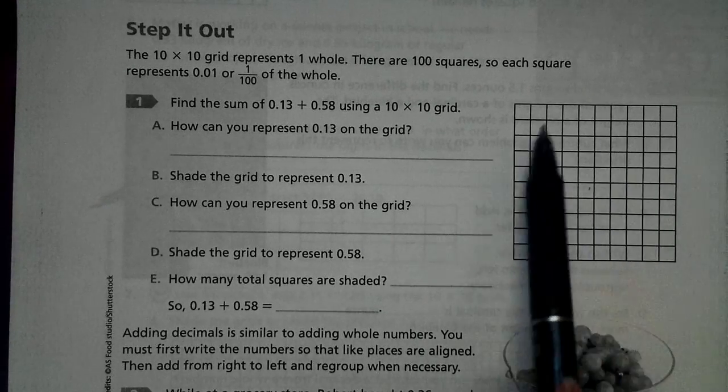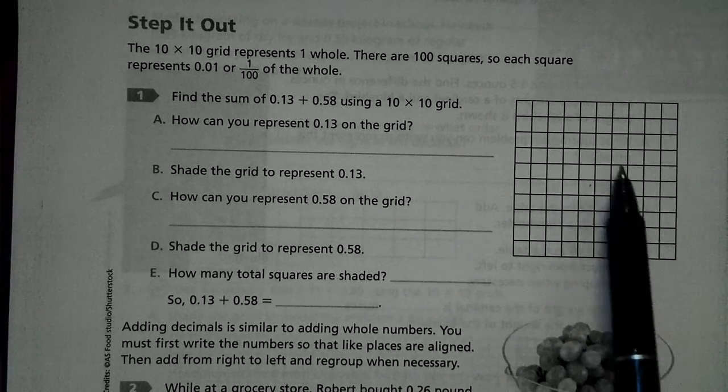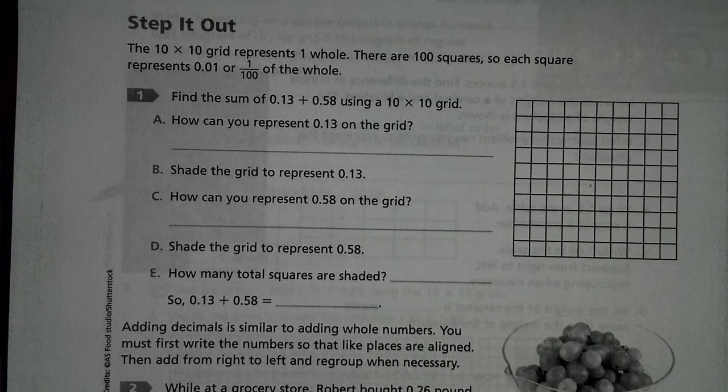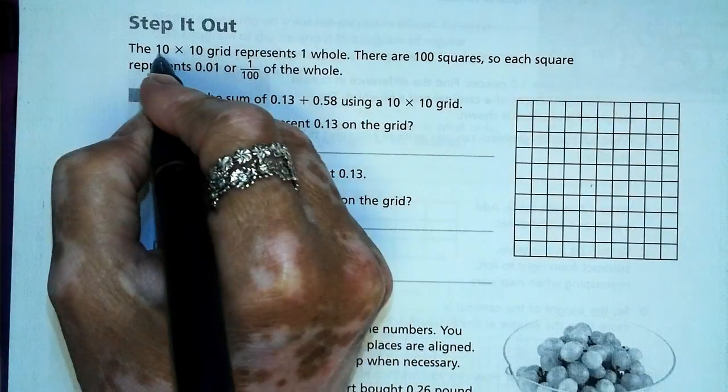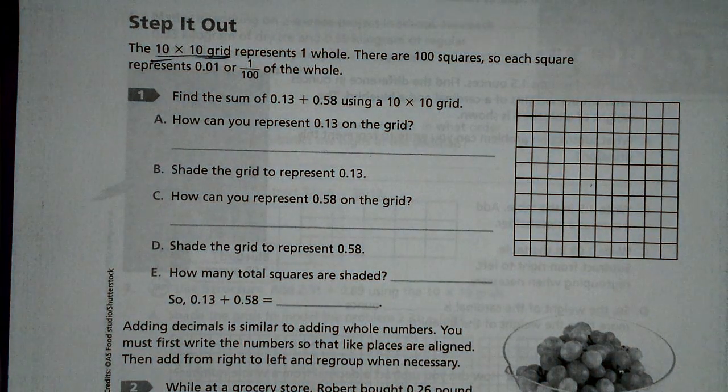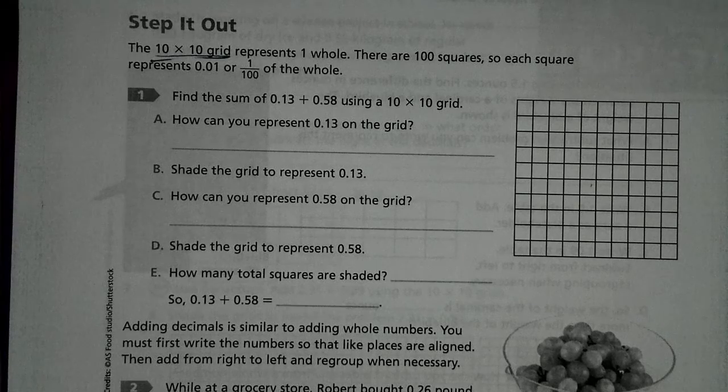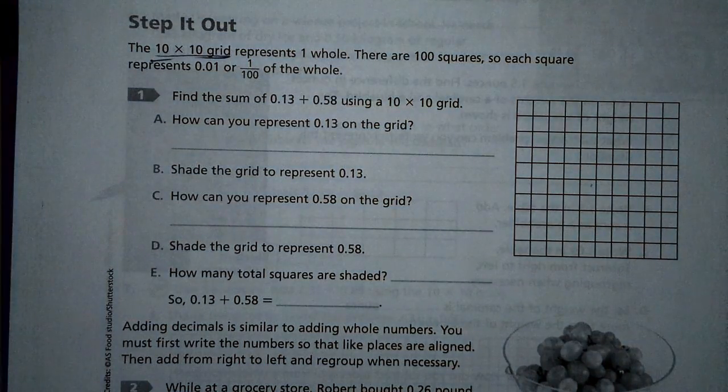Alright, so what do we call this grid? Does anybody know what type of grid this is? A decimal grid. Okay, it is. What else do we call it? 10 by 10 grid. Yeah, it's a 10 by 10 grid. And so a 10 by 10 grid, how many squares are there? 100. 100 squares. Yep. 100. Why do we think there's 100 squares? Because if you look at it, there's 10 squares going down and 10 squares going left to right. So 10 times 10 is 100.